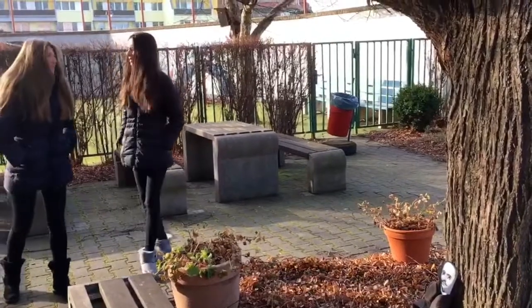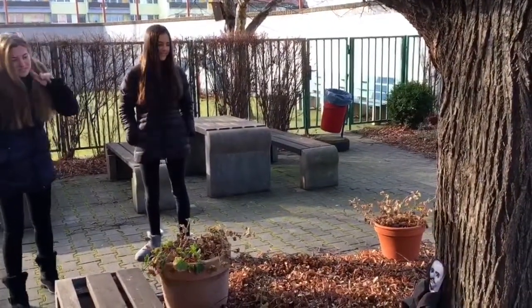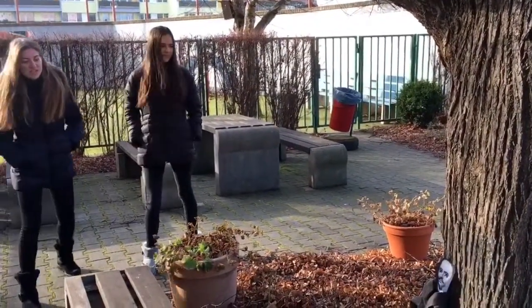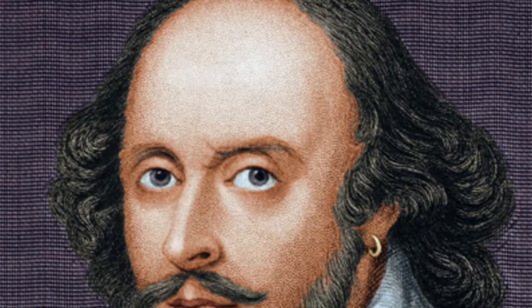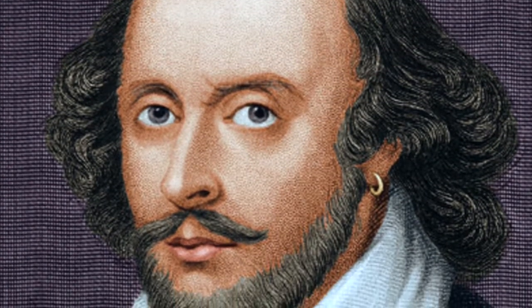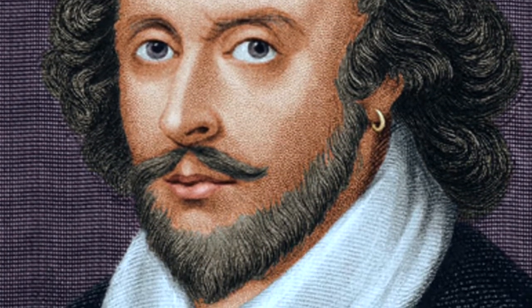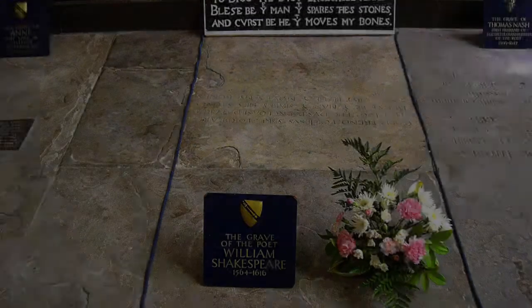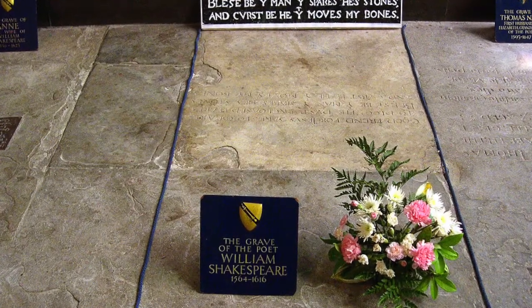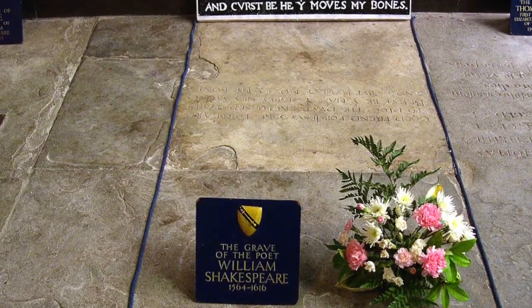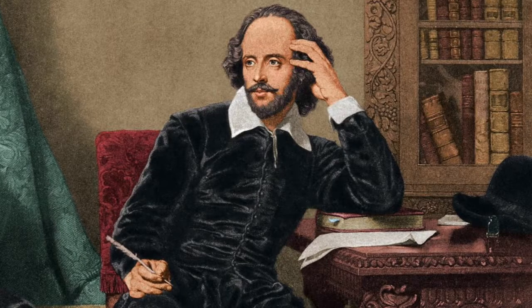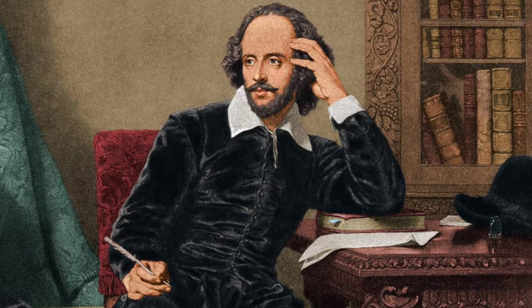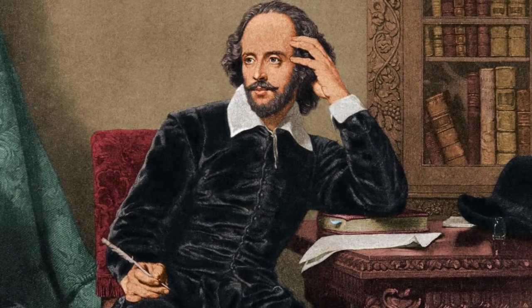If I remember it correctly, he was a famous English poet, writer, and playwright in the 16th and 17th century. We don't know when exactly William Shakespeare was born, but he was baptized on April 26 in 1564 and died on April 23 in 1616, when he was around 52 years old. People call him England's national poet or the Bard of Avon because he is considered one of the greatest writers of all time.